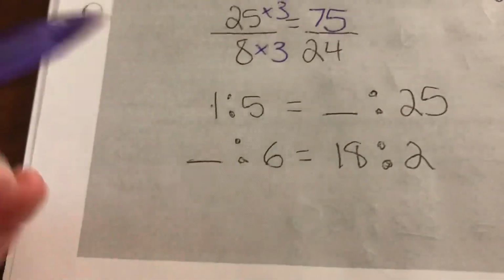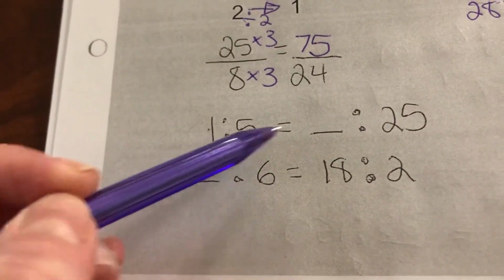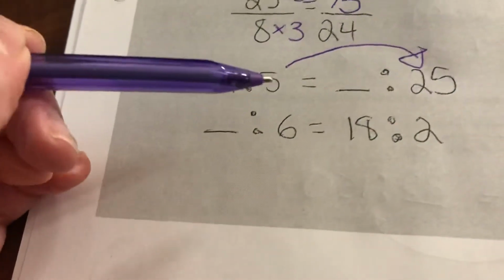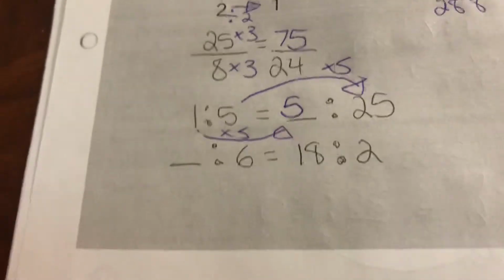Okay, back to ratios. Again, I'm going to compare the numbers that are on the same side of the ratio. So 5 and 25. So I'm going to draw my arrow. I'm going to ask myself, what do I do to a 5 to end up with a 25? Well, multiplied by 5 sounds right. So what I do to the one side, I must do to the other. So 1 times 5 is 5. So 1 to 5 ratio is the same as a 5 to 25.